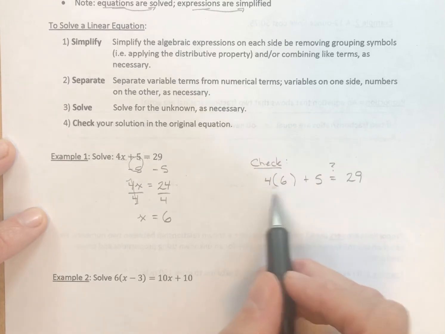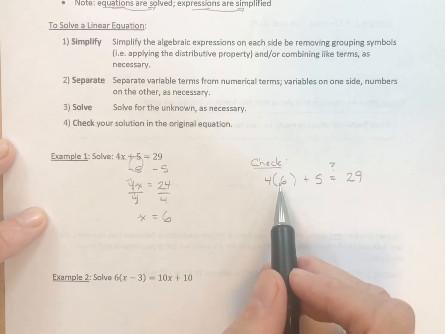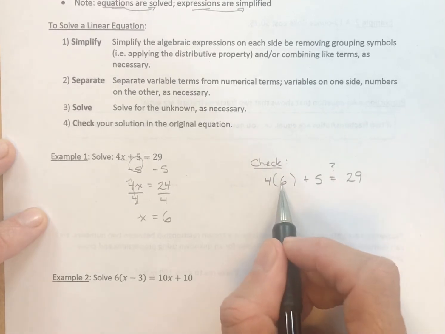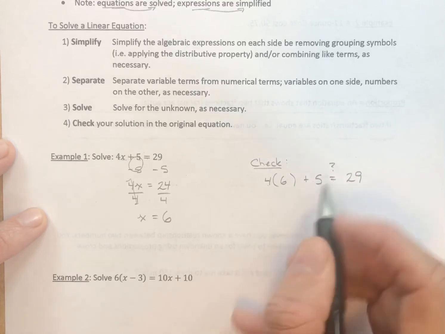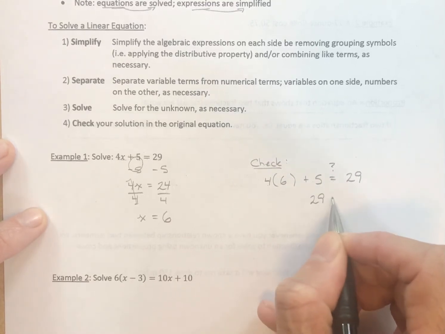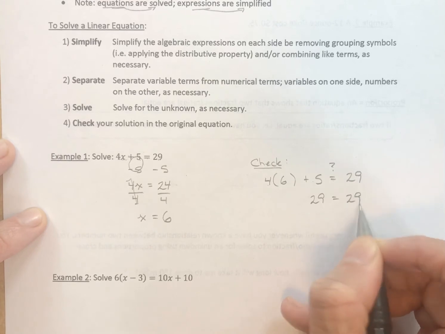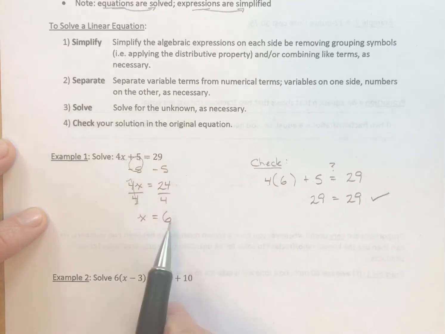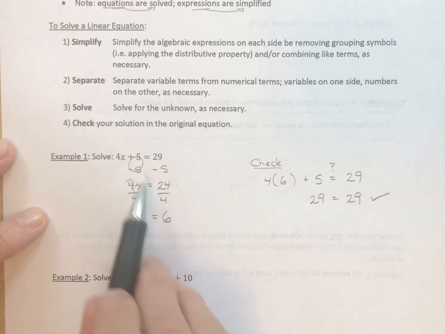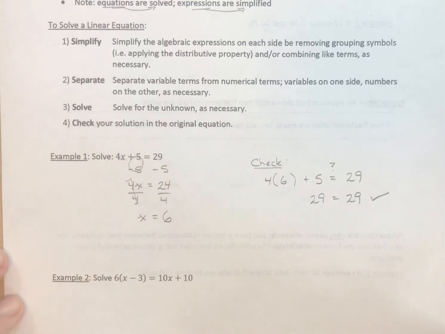Well, you can either pull out a calculator or do the math using your order of operations. 4 times 6 is 24. 24 plus 5 is 29. And 29 equals 29. So we've checked it. We feel good that 6 is the solution to this equation.